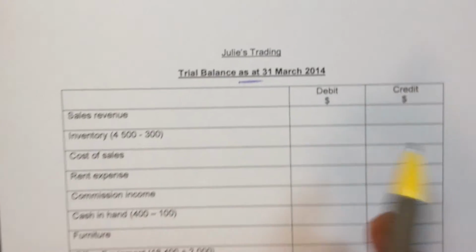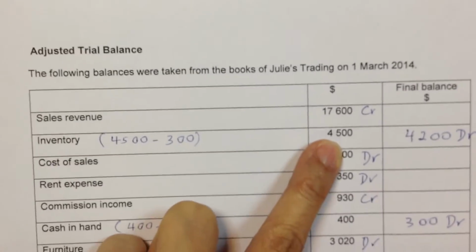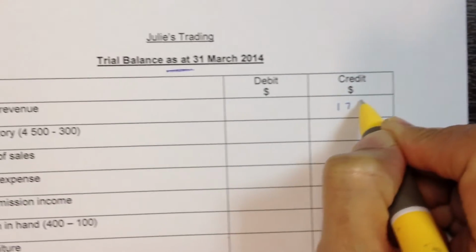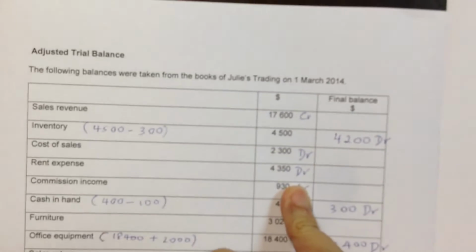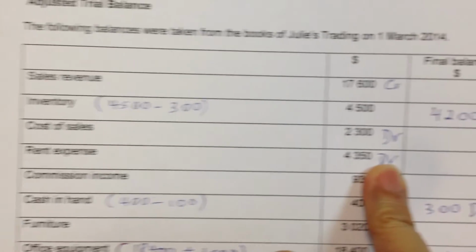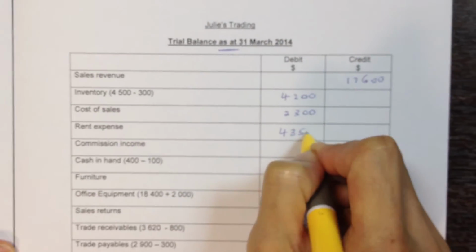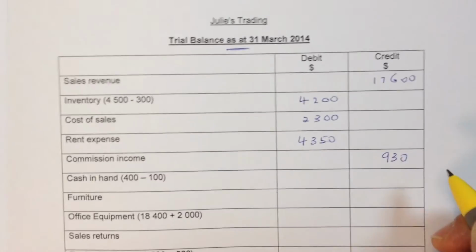So what we need to do now is to transfer all those balances that we have earlier to the correct column. Sales revenue, credit, 17,006. Inventory, debit, 4,002. Cost of sales, debit, 2,003. Rent, you just need to put in the correct column.